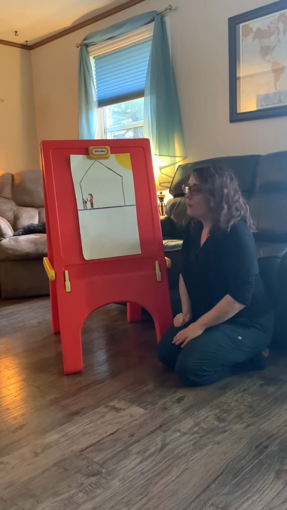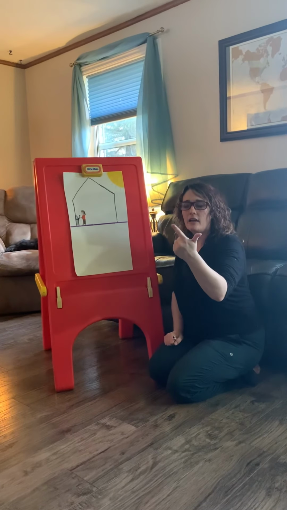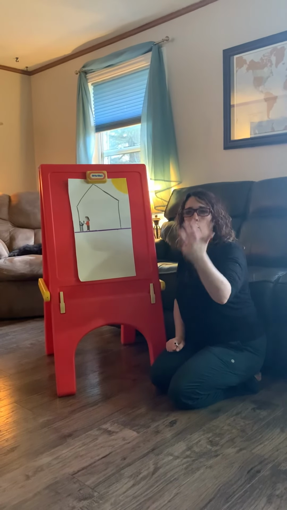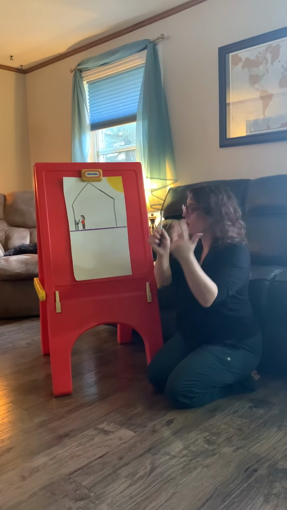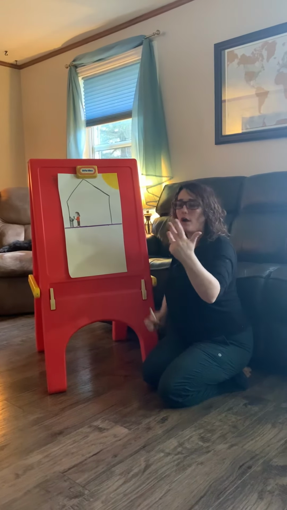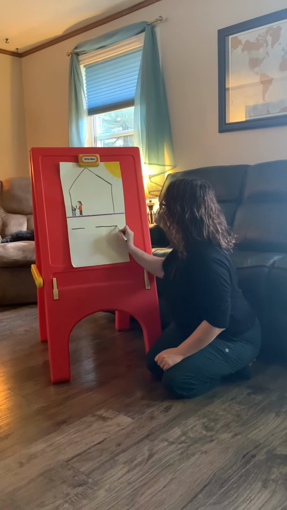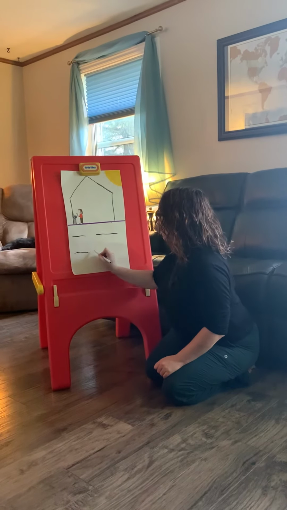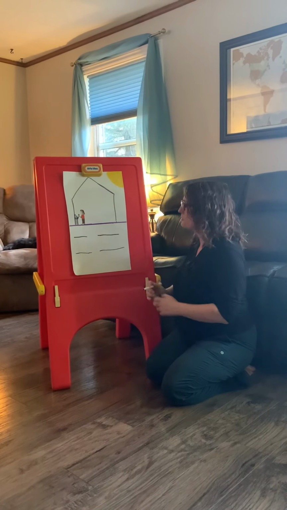So I'm going to say, I can save water. So that's how many words? 1, 2, 3, 4. I can save water. So I'm going to draw 4 lines. I can save water. Okay, we want to give lots of room for us to spell our words.